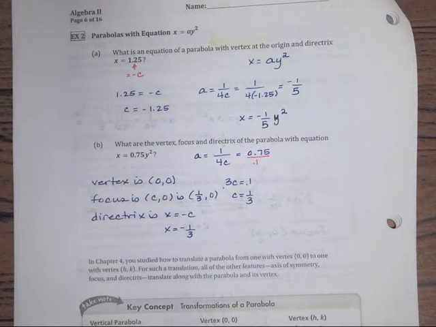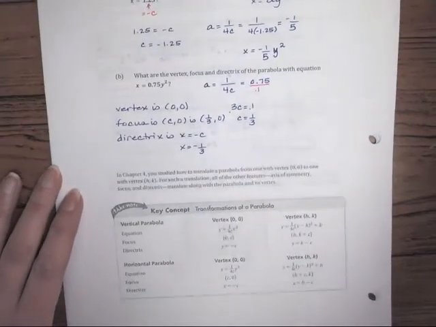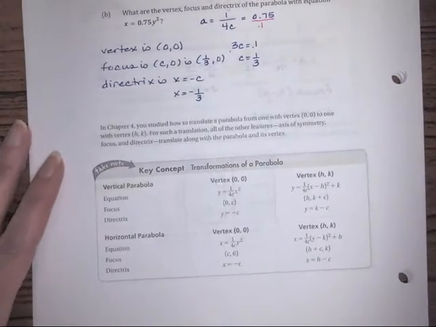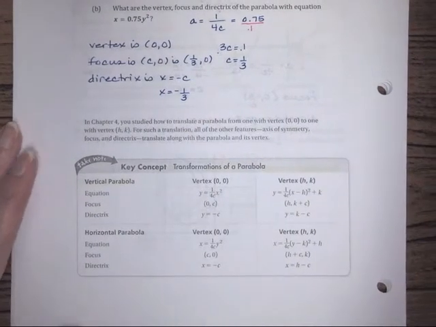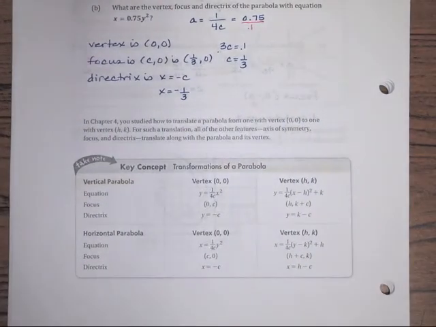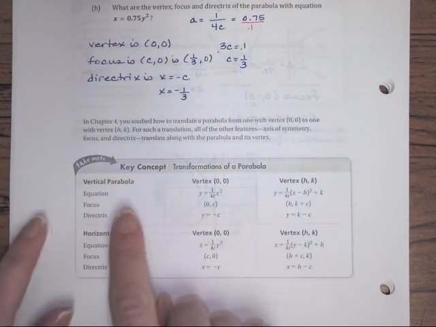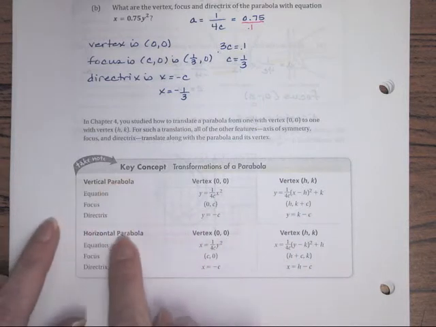Okay, the next thing is a little bit trickier, and you might need to refer to it as you do your homework, and that is at the bottom of the page. Basically, this relates to translating parabolas. Here we have a vertical parabola and a horizontal parabola.